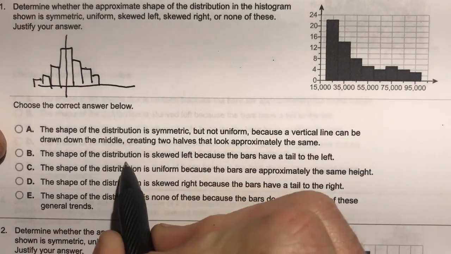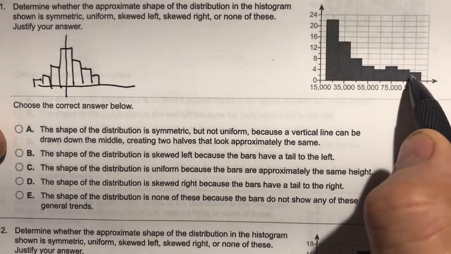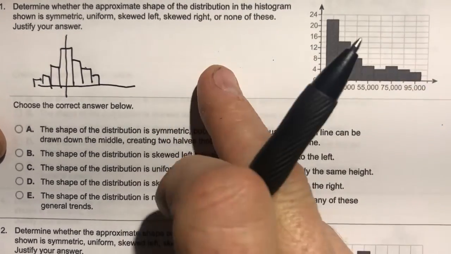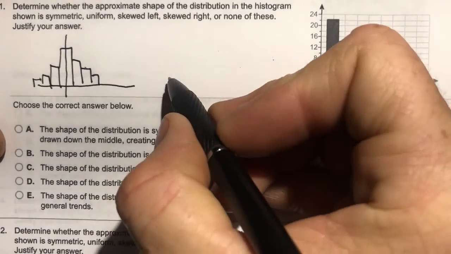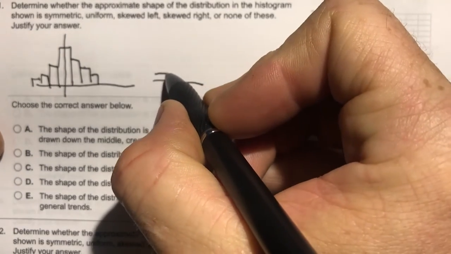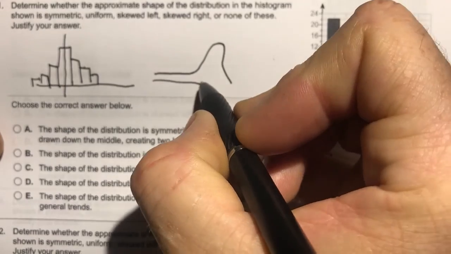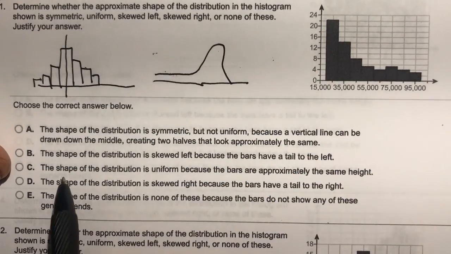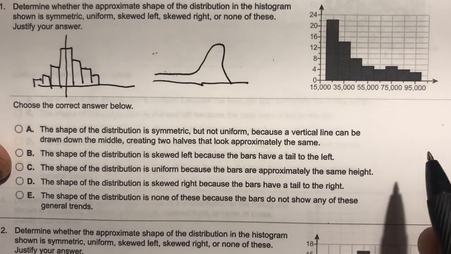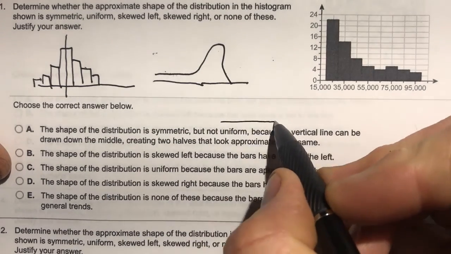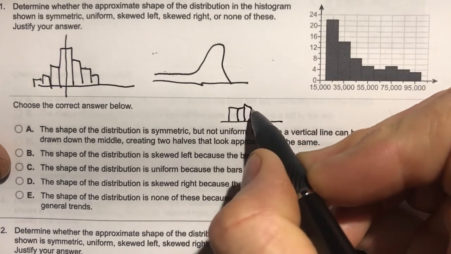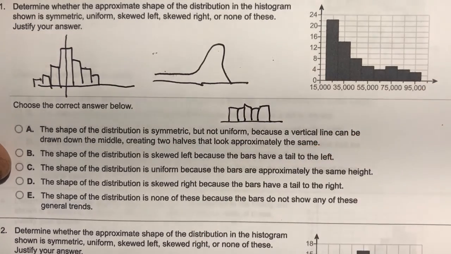The shape of the distribution is skewed left. Now this is skewed right. Skewed left would be like if this was reversed and the tail was over on this side. So I'll just draw like a line. It'd be something to look like this maybe, where the tail's over to the left. The shape of the distribution is uniform. Uniform would be like if you have maybe everything's the same, like that.